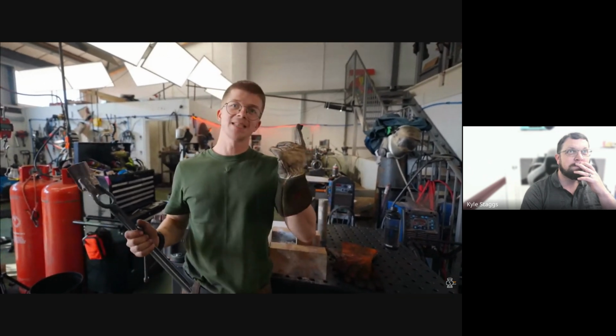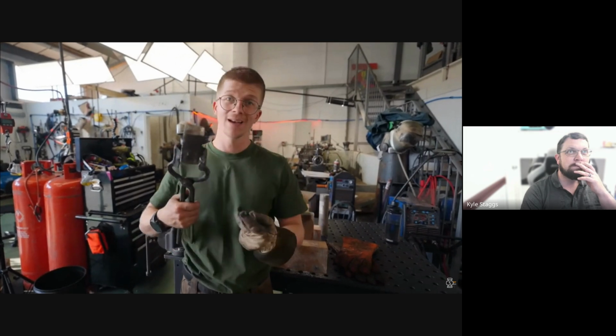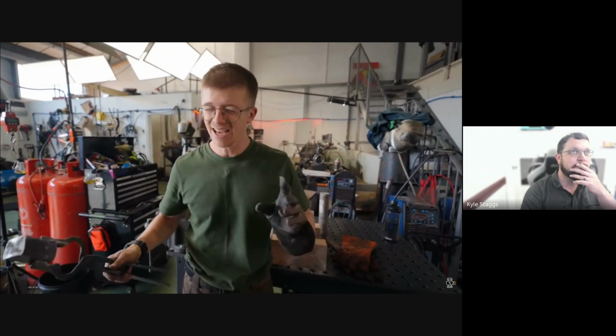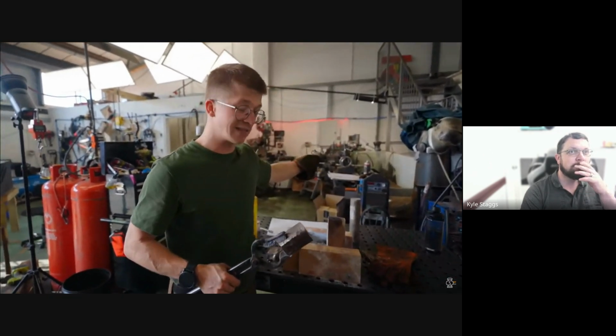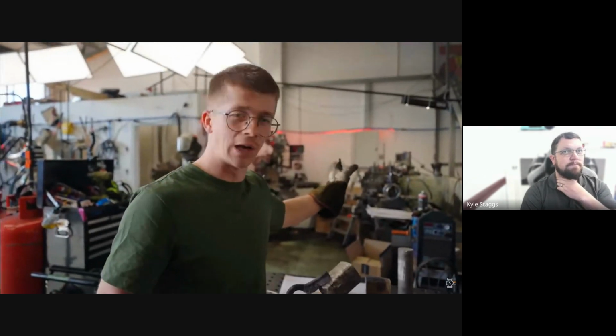Option 1, it burns down your workshop. Option 2, it breaks apart when you try to forge it. The only saving grace it has is its really remarkable machining characteristics. You can take off material really well on the lathe and the milling machine.